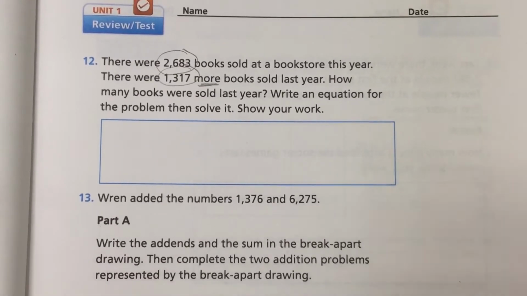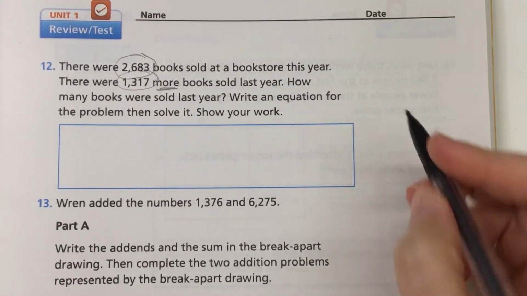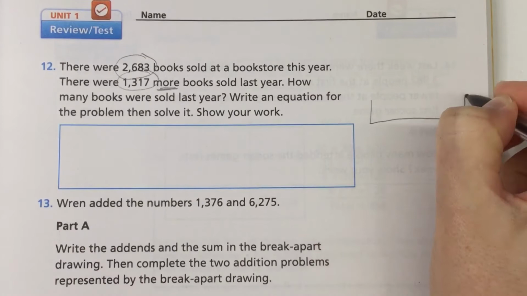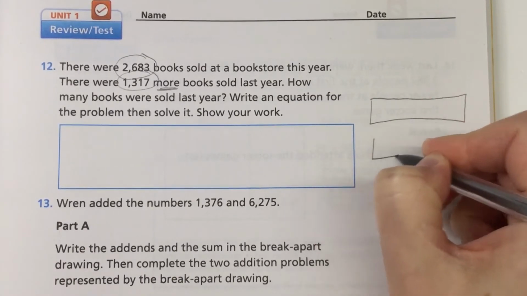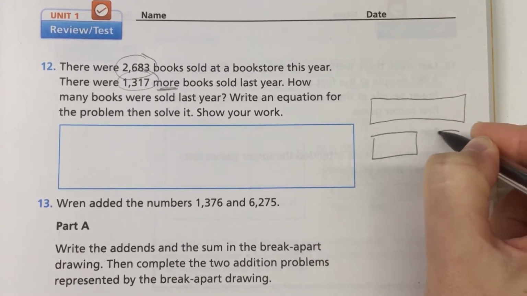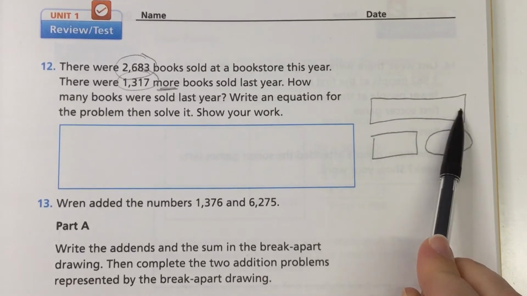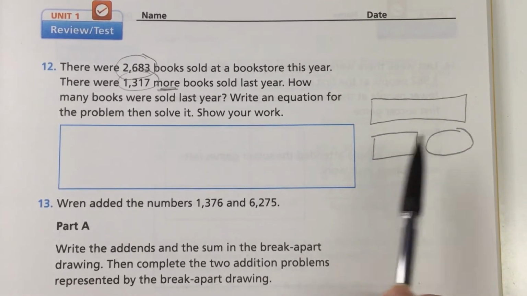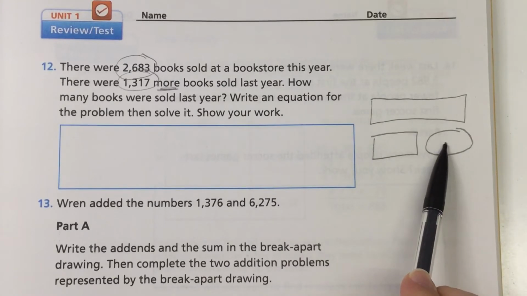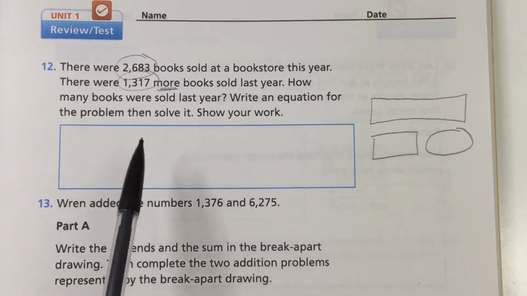Okay, so once again, we are writing our comparison model over here. We're getting very used to this when we have word problems. So I've got my big one, my big number, I call that my total, my smaller number, and my difference. Let's see what we've got going on here.